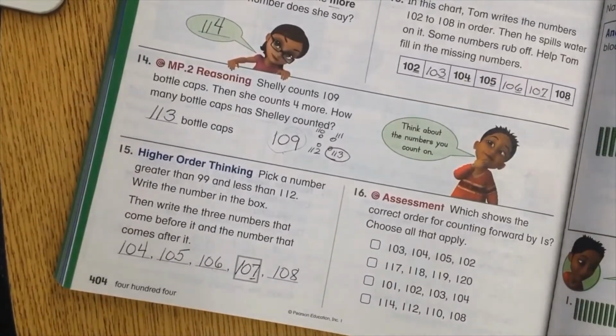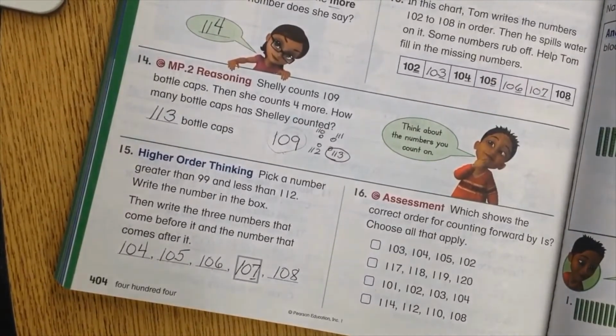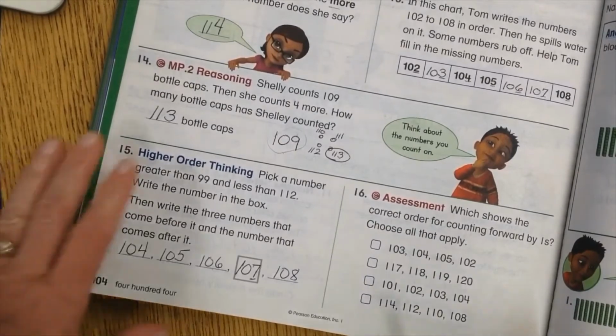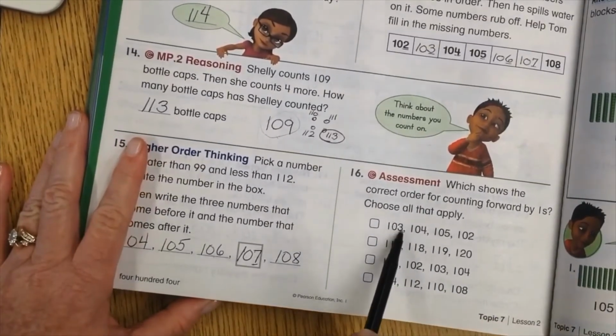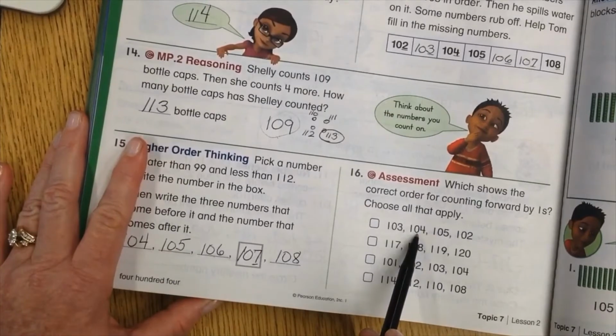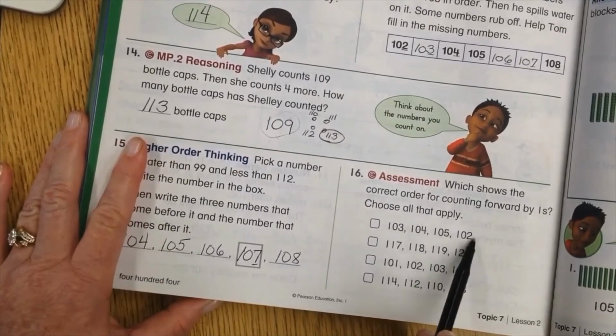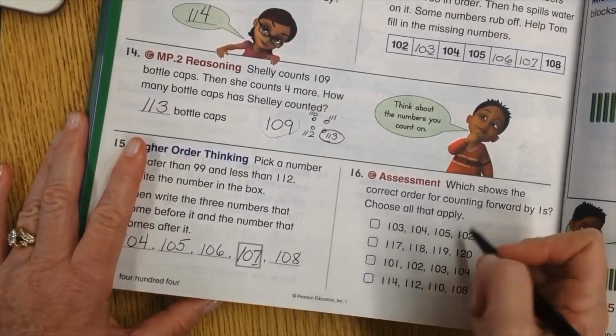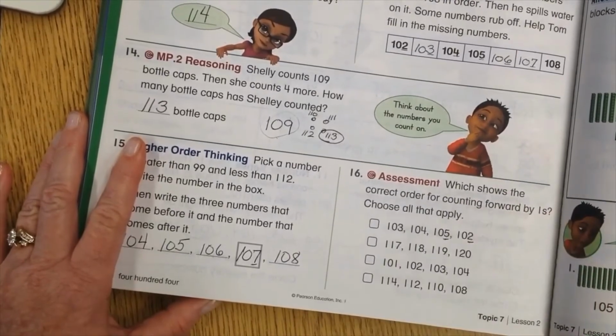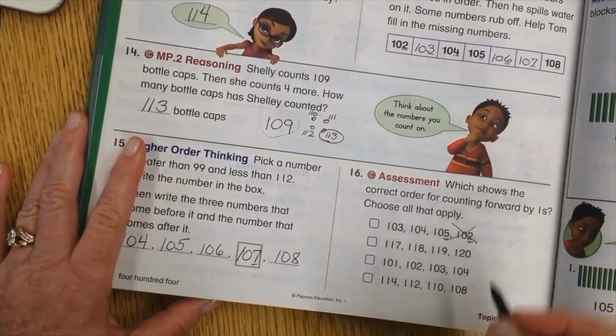Number 16, which shows the correct order for counting forward by ones. So we're going to see if there's a mistake, and if there's a mistake, we're going to cross it off. 103, 104, 105, 102. Does 2 come after 5? No, so that one's wrong.